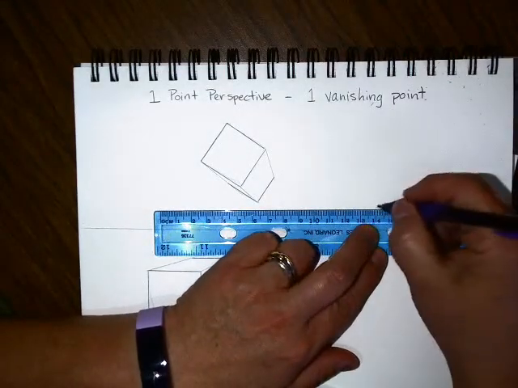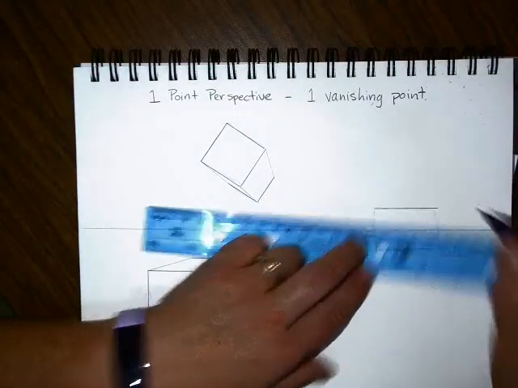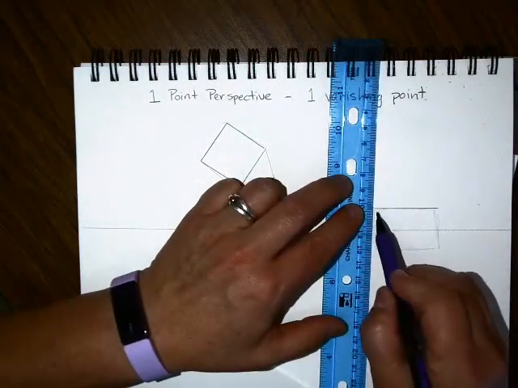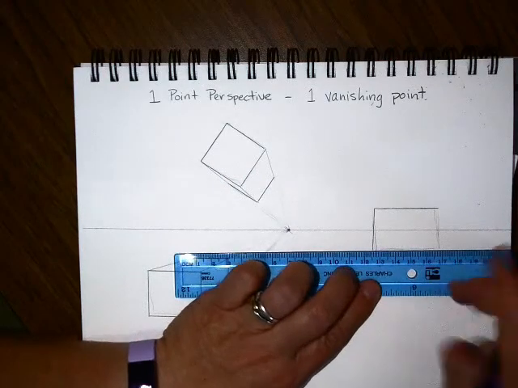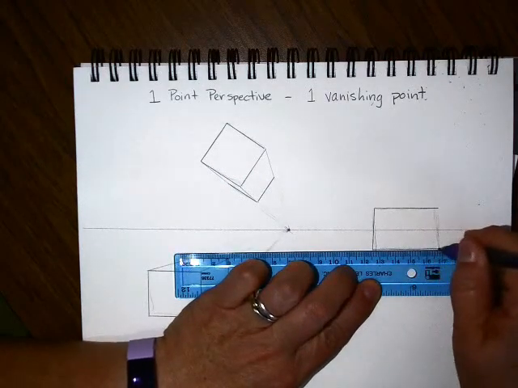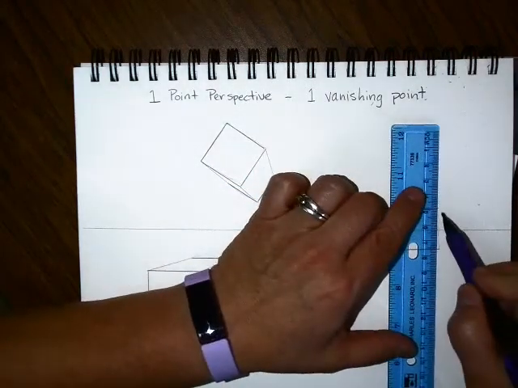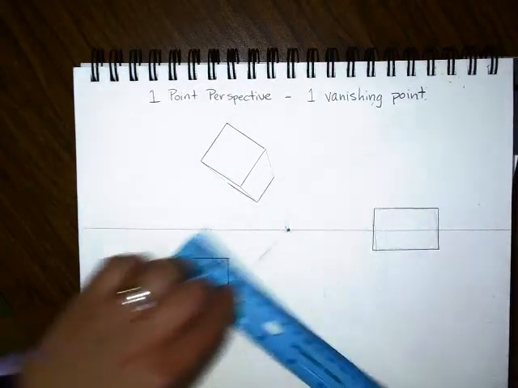And I'm just going to use my ruler to get these straight lines here. Trying to make sure that they are close to 90 degrees, but I can tell you right now mine aren't perfect.